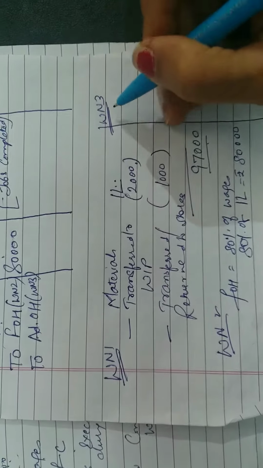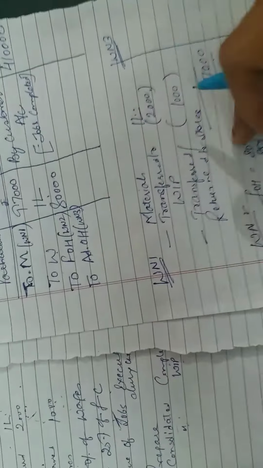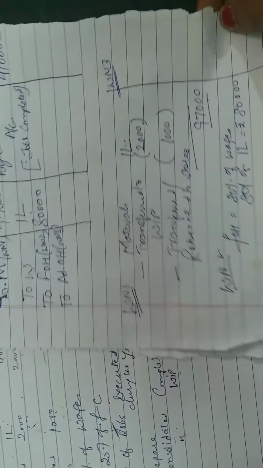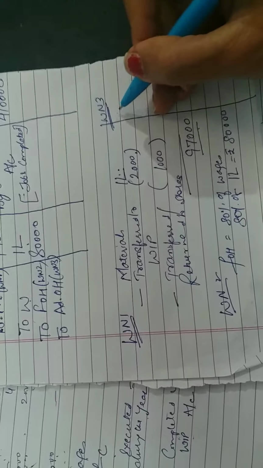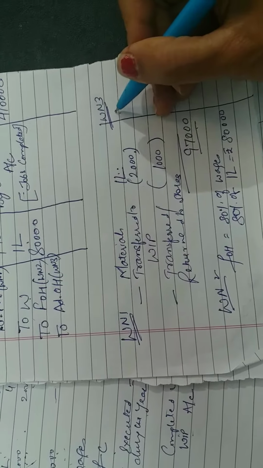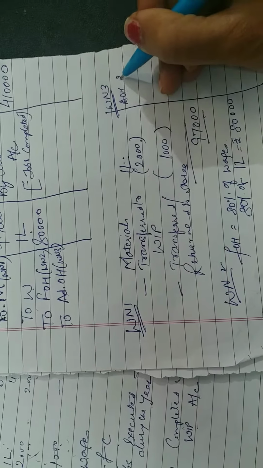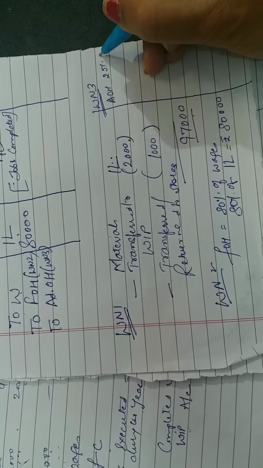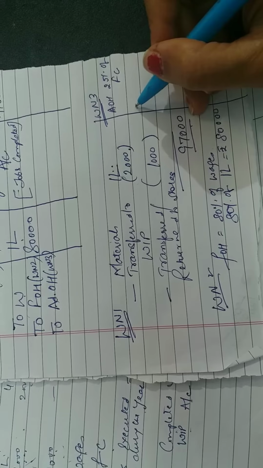Working note 3. In exams we are not supposed to do it over here, but I want to show you the question and the solution, the whole part. So that's why I'm writing it over here, but you will be shifting your page and writing working note 3 on the next page. So it is saying that administration overheads are 25% of factory cost. So firstly, let us find out what is factory cost.